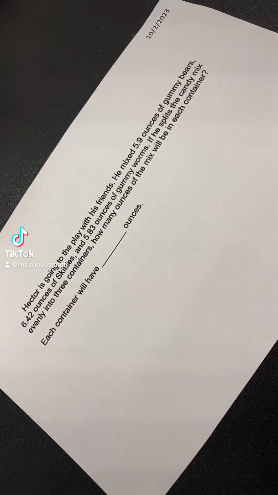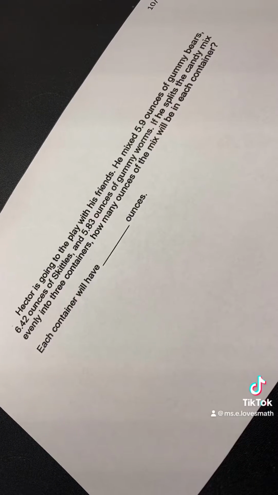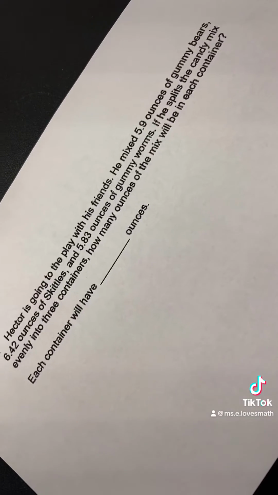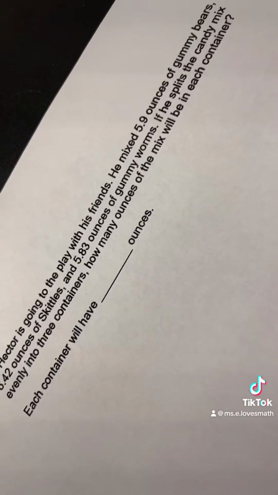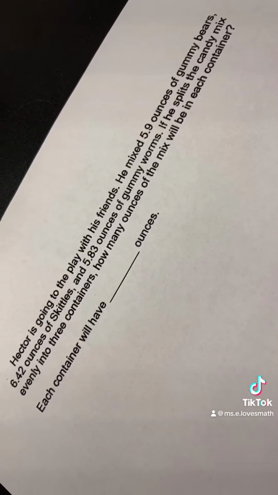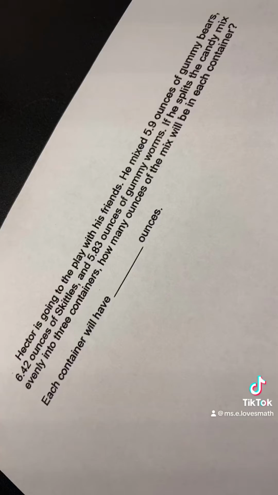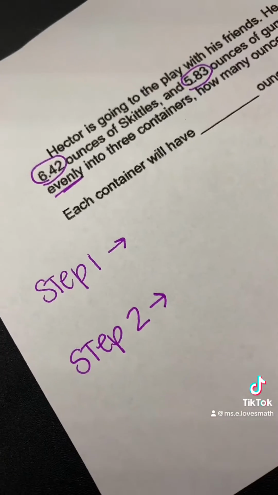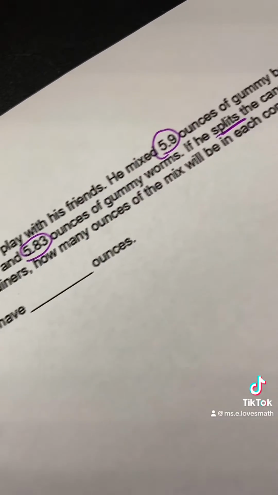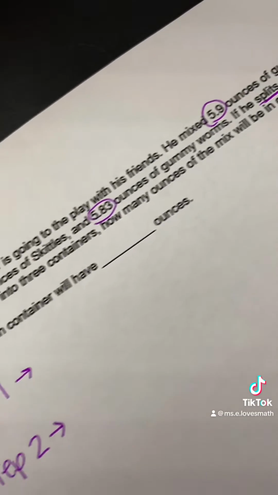Two-step word problems. Hector is going to play with his friends. He mixed 5.9 ounces of gummy bears, 6.42 ounces of Skittles, and 5.83 ounces of gummy worms. If he splits the candy mix evenly into 3 containers, how many ounces of the mix will be in each container? Step 1, we will need to infer from the context of the problem what we need to do.